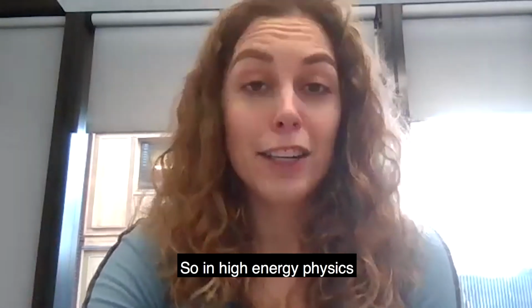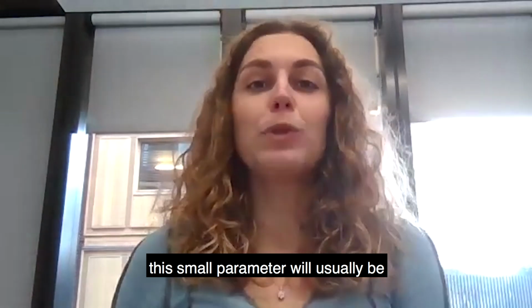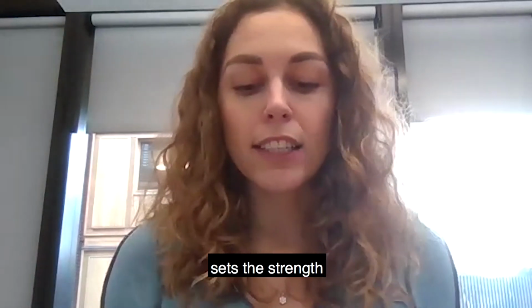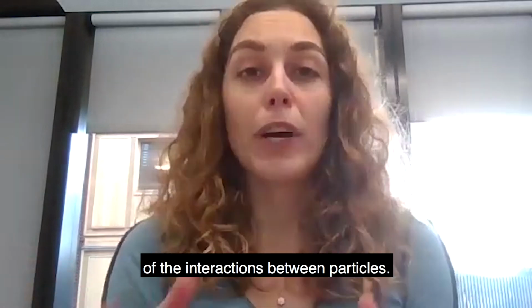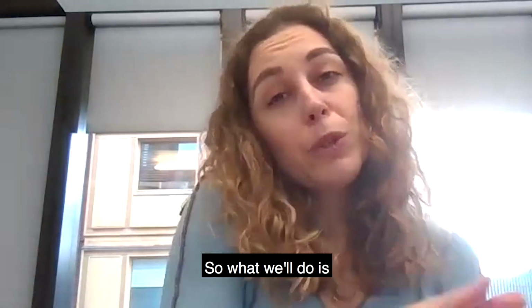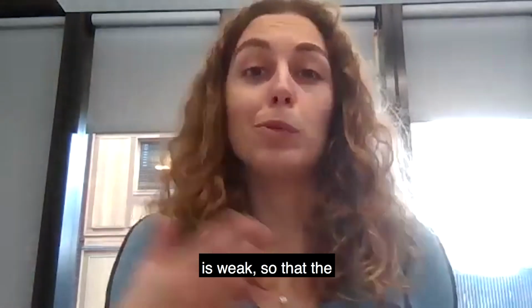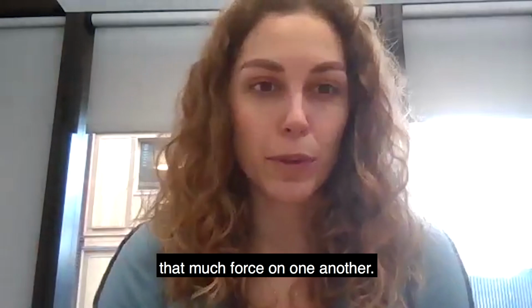So in high energy physics, this small parameter will usually be the coupling constant. And the coupling constant sets the strength of the interactions between particles. So what we'll do is we'll assume that the coupling constant is weak so that the particles don't really exert that much force on one another.